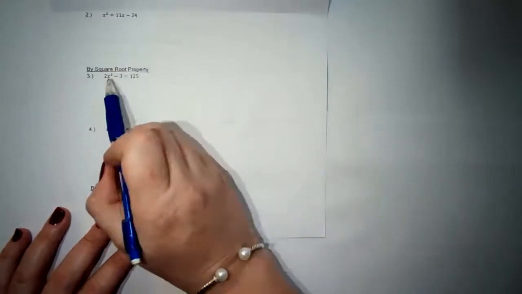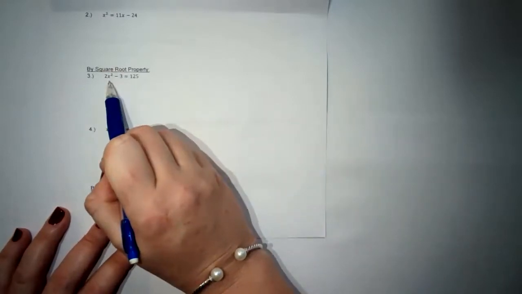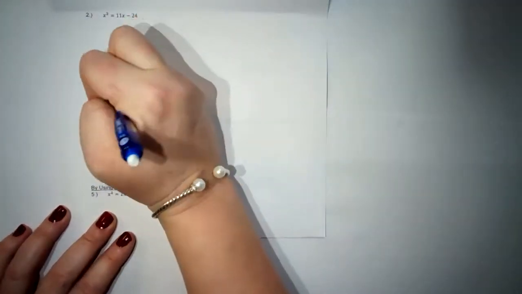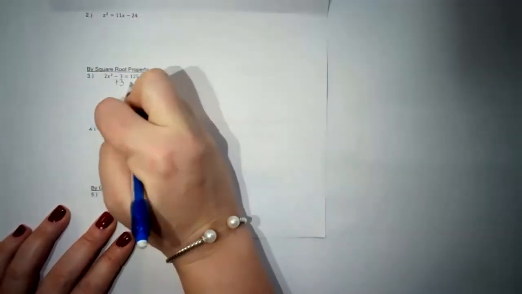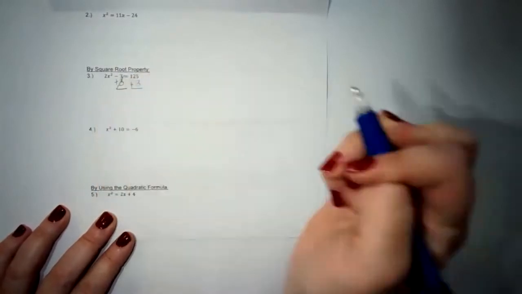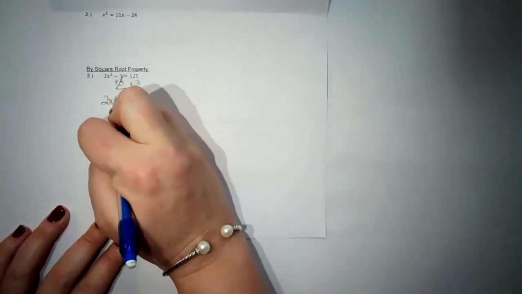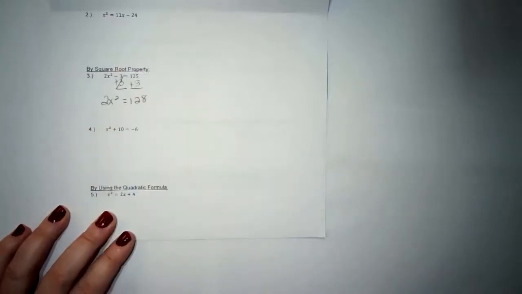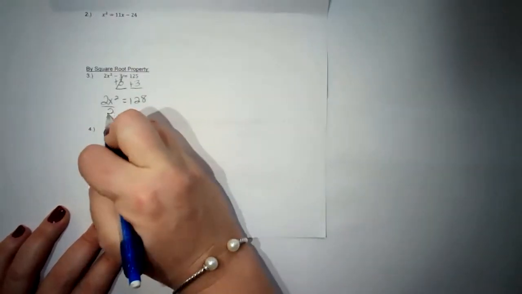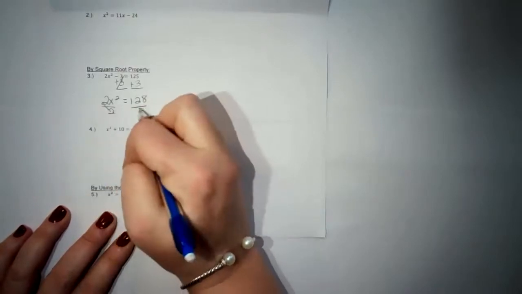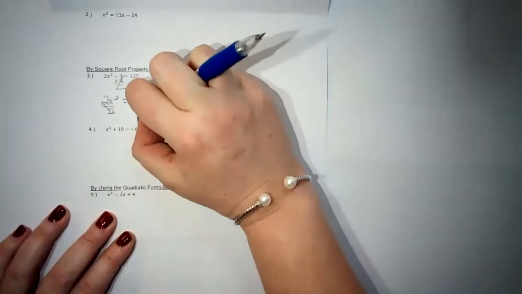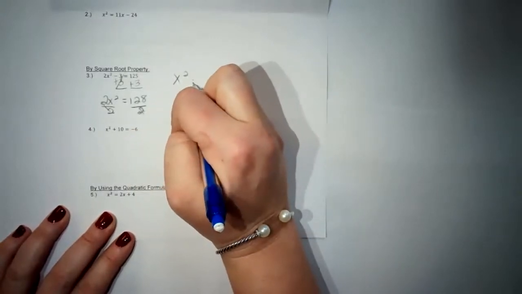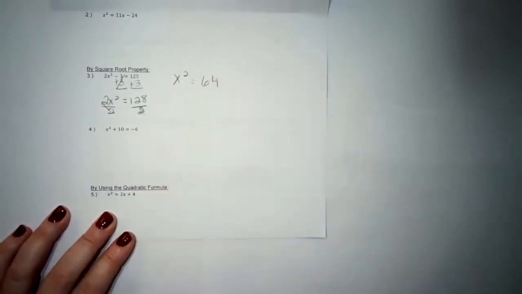So what we want to do is isolate the square term. We want x squared all by itself. So I'm going to add 3 to both sides, and I'm going to get 2x squared equals 128. Okay? Then I'm going to divide both sides by 2. Whoops, that doesn't get crossed out. And I get x squared equals 64.